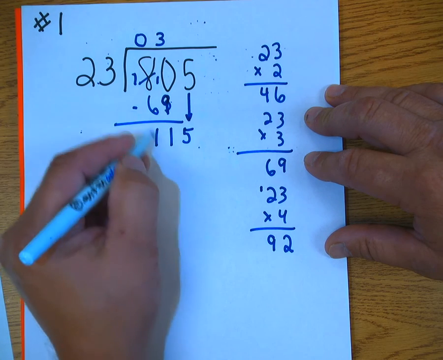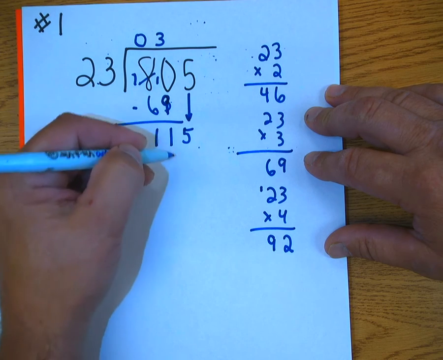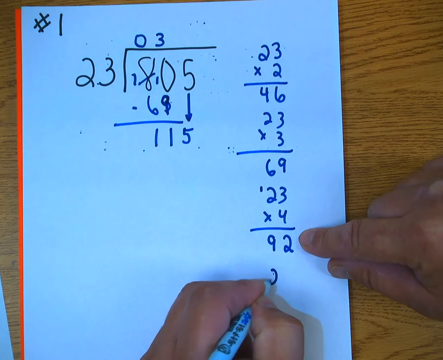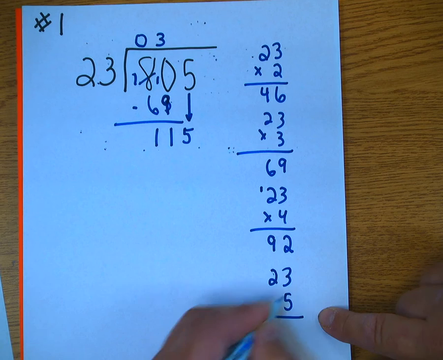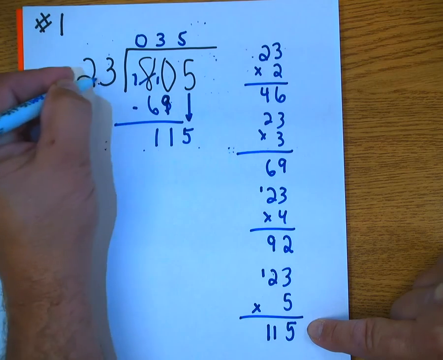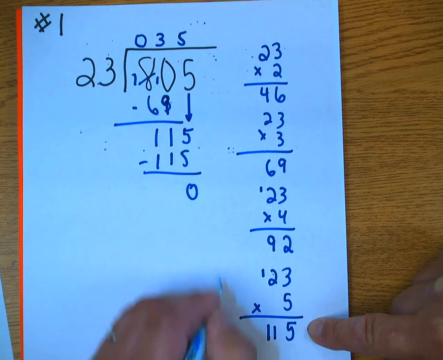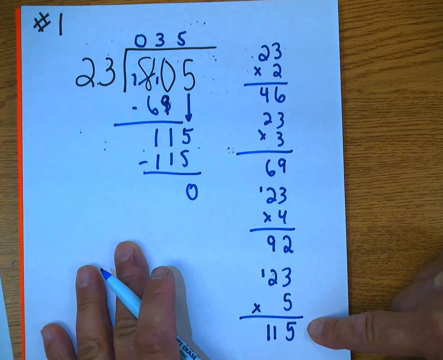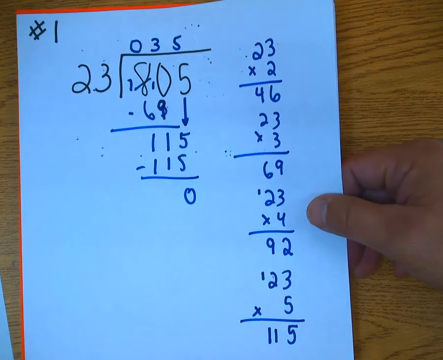Will 23 go into 1? No, it will not go into 11. This 3 is above there. It will go into 115, but I don't know how many times. So I need to keep multiplying. 92 is not enough. Times 5 is 115. Look at that. 5 times 23 is 115. You are not finished until you zero it out or end up with a remainder. So that's problem number 1. You can rewind it, watch this as you need to. I'm going to move forward.